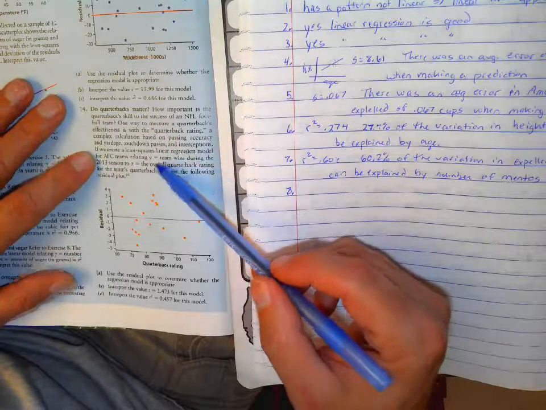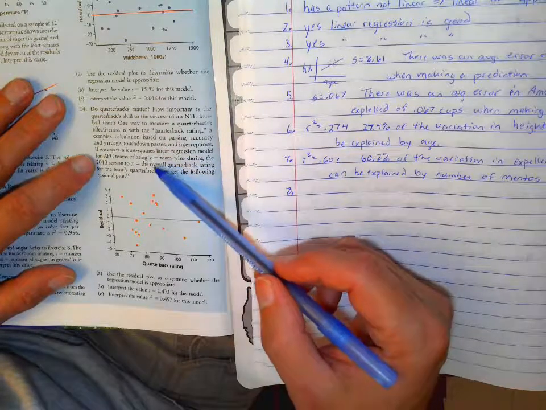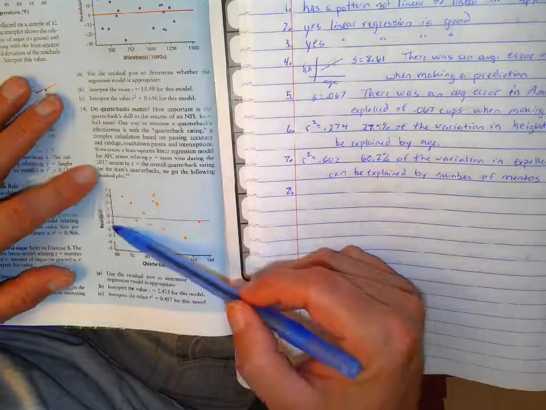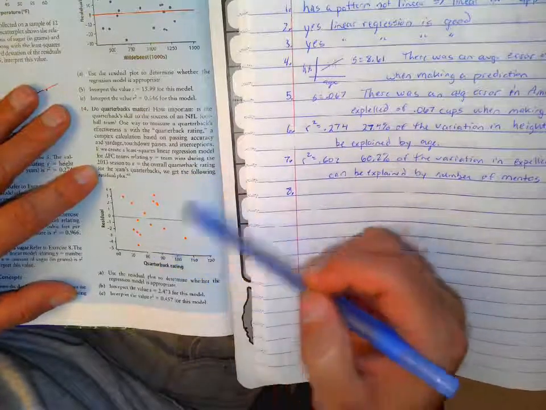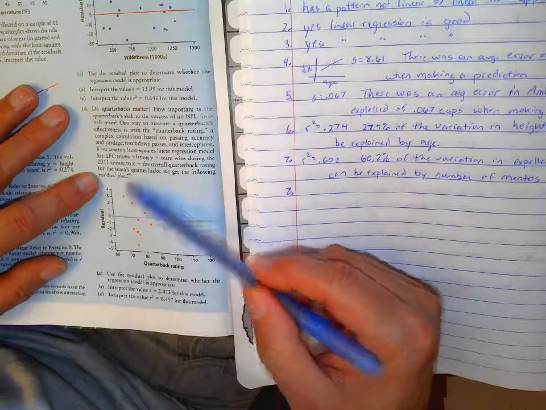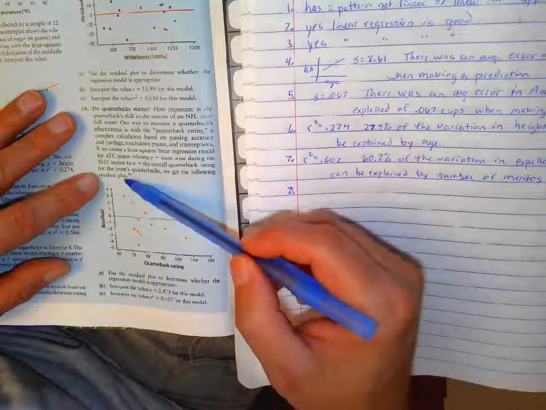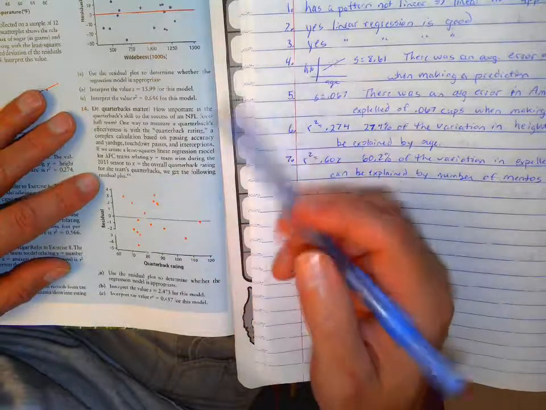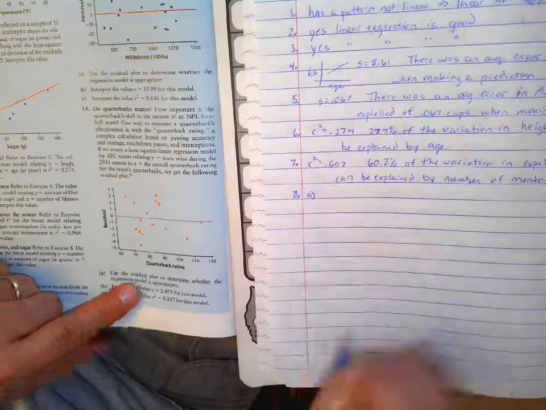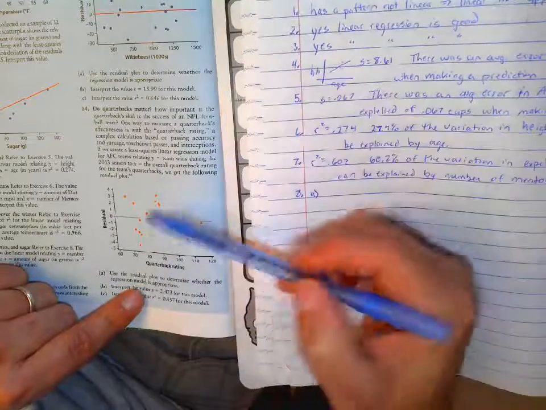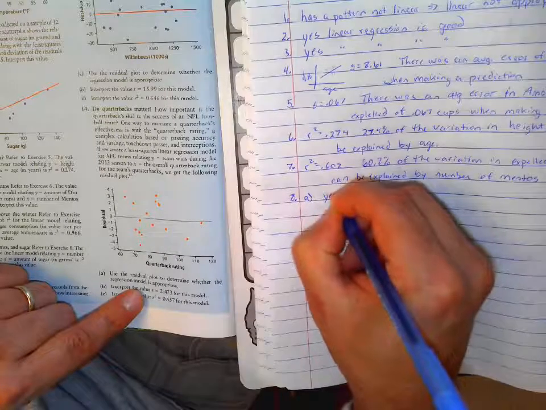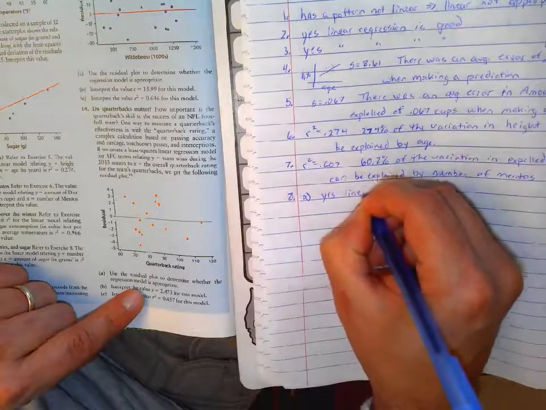So if we created a least squares regression line model for AFC teams relating Y as the team wins and X as the overall quarterback rating, we get the following residual plot. This is the plot of the residuals. Part A, is a linear model appropriate? In the residual plot we see a good scattering. So yes, linear is appropriate.